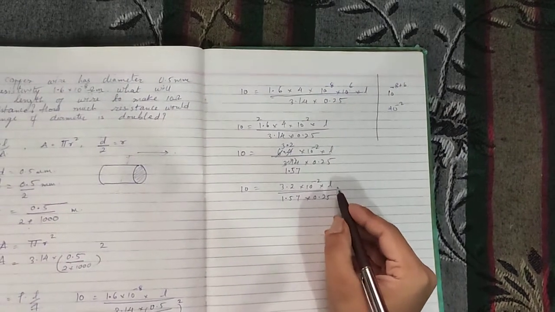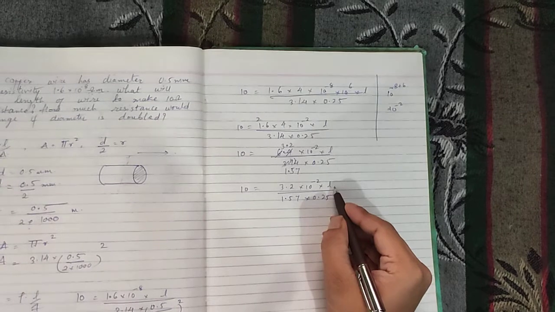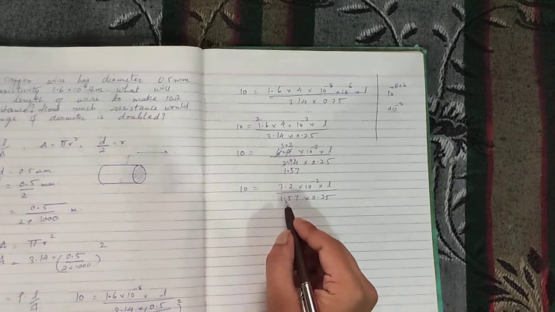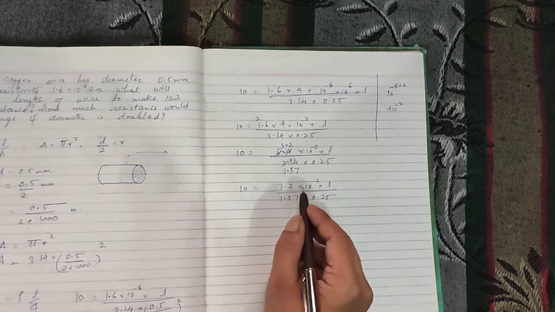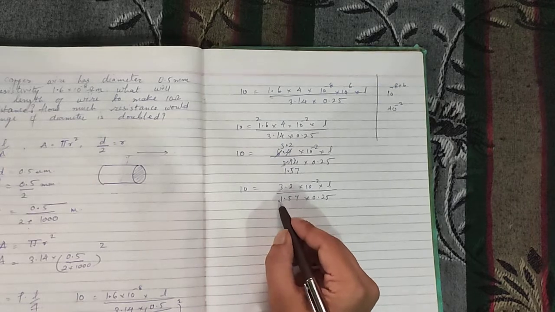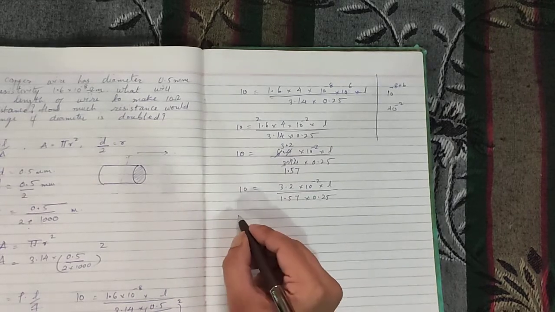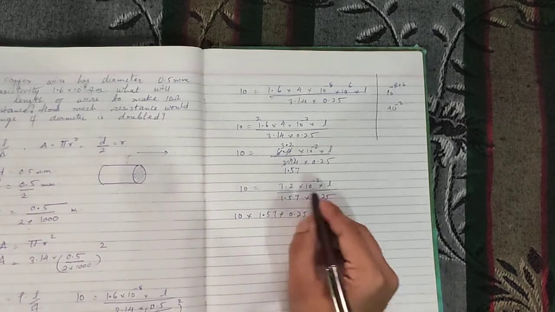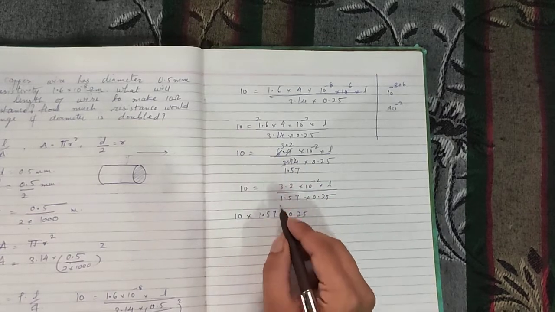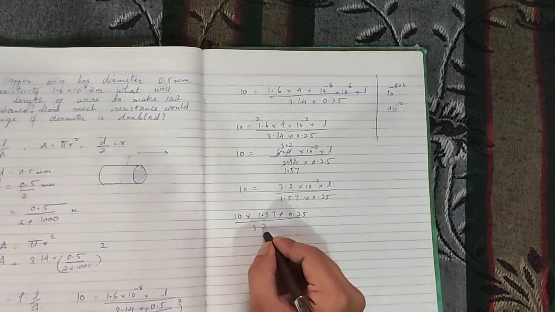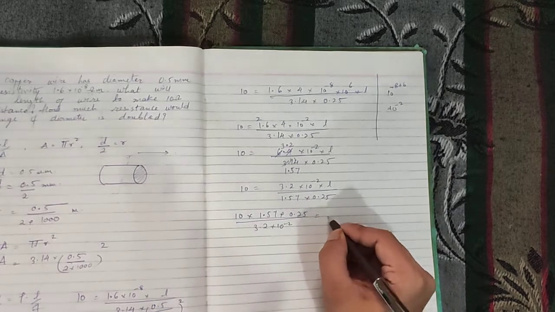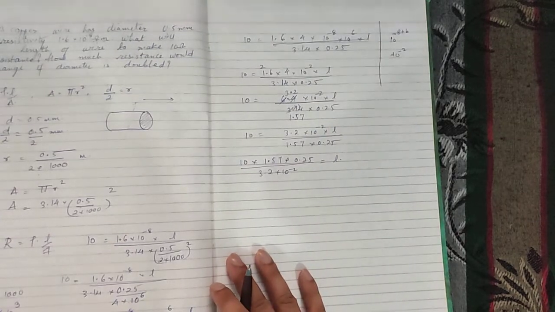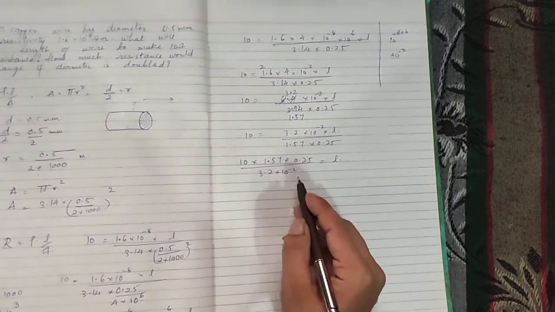Now because we want the value of L, that is the length of the wire, we need to separate this. We need to find the value of L. So cross multiply all of the other values to the other side of the equal to sign. For that, take this value and cross multiply it with 10. So what you get is 10 into 1.57 into 0.25, and this 3.2 into 10 raised to minus 2 goes in the denominator, so 10 into 1.57 into 0.25 upon 3.2 into 10 raised to minus 2 is equal to L. Okay, I hope you are getting it, students. Now all you can do is multiply these values, so I will make it simpler for you.